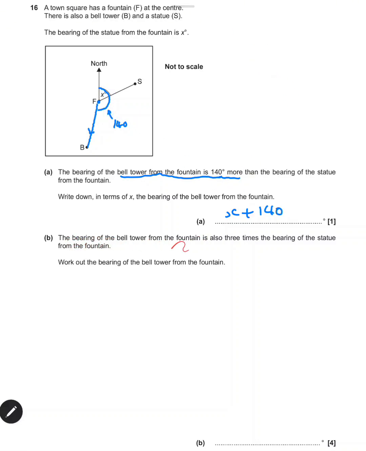Part B says the bearing of the bell tower from the fountain, so same thing but everything again, is also 3 times the bearing of the statue from the fountain. 3 times this. Can we write a different expression from that? Well, if all of this is 3 times this, then all of this red thing is also just 3x.